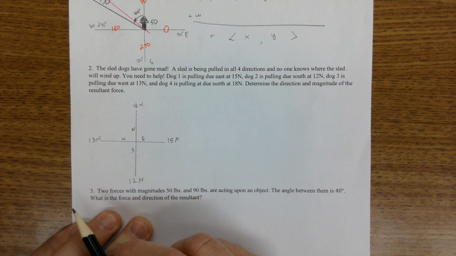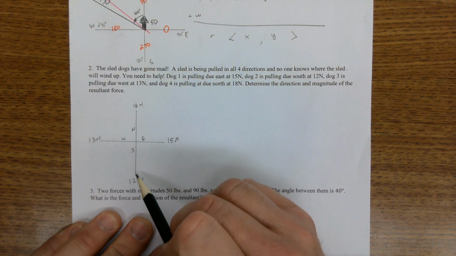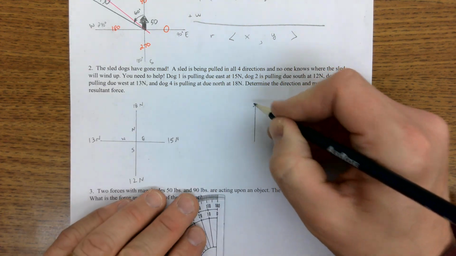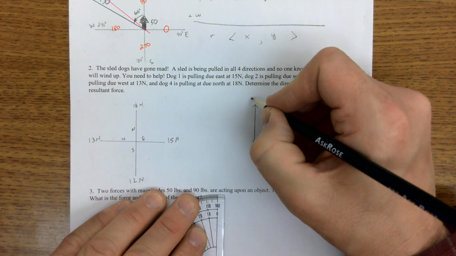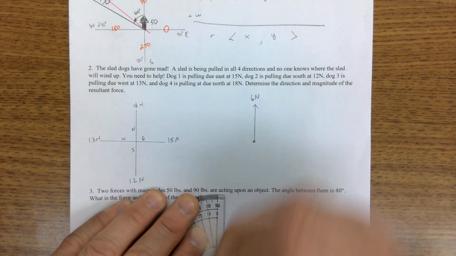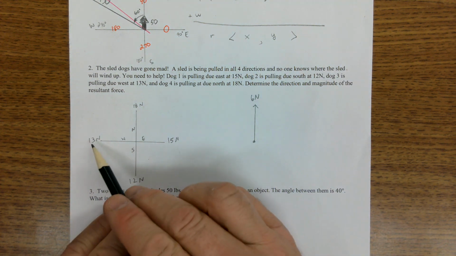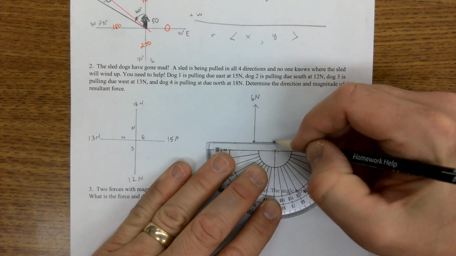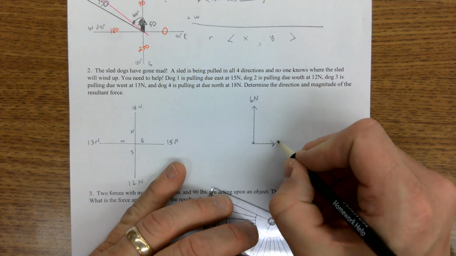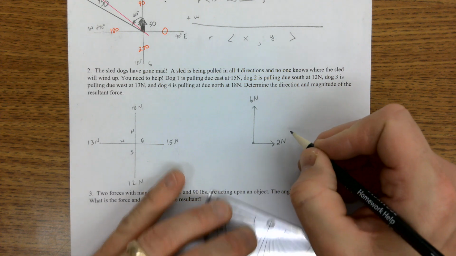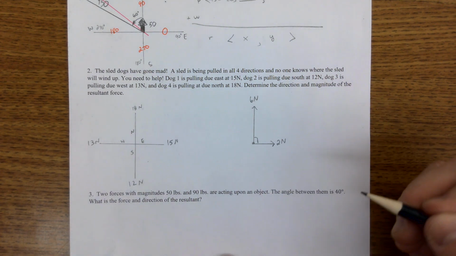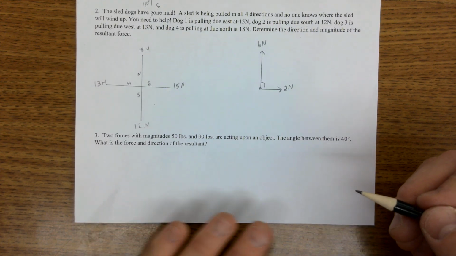Or wait a minute, let's do a little bit of thinking here. This is 18 and this is 12. So if I put those together, there's only a force of 6 to the north. This is 13, this is 15. There's only a force of 2 this way, to the east. So now you just have 2 vectors, and this is a right angle. So you could use SOHCAHTOA if you could figure that out.